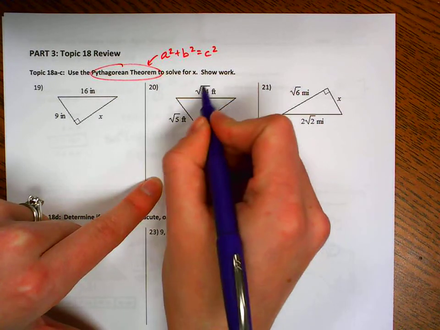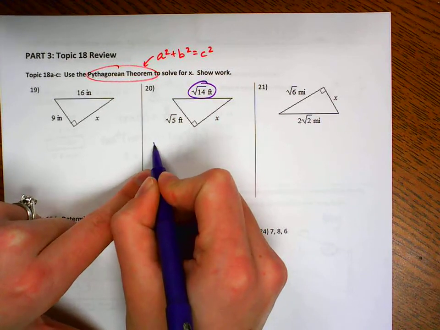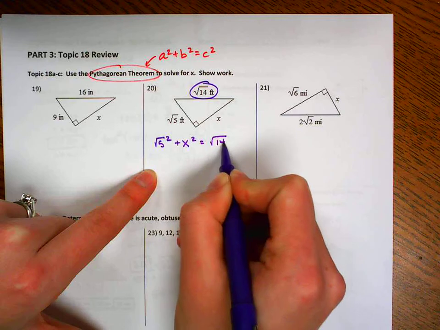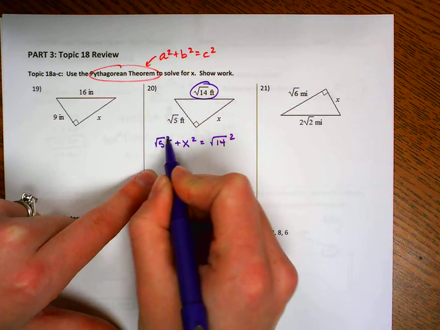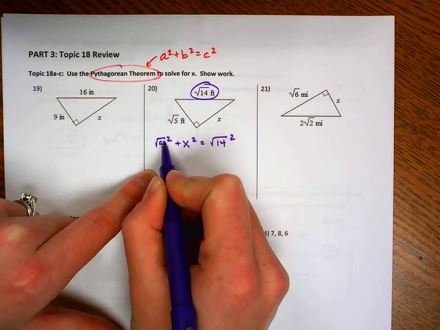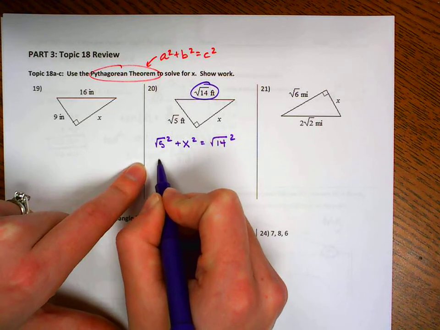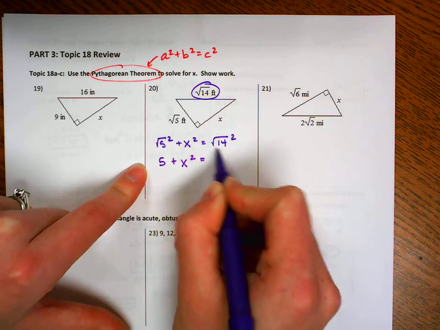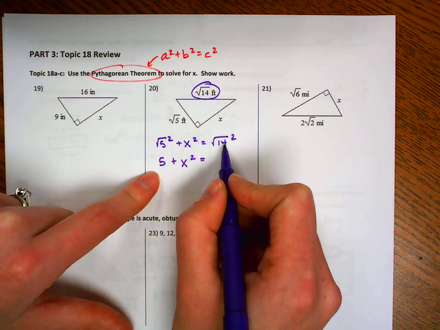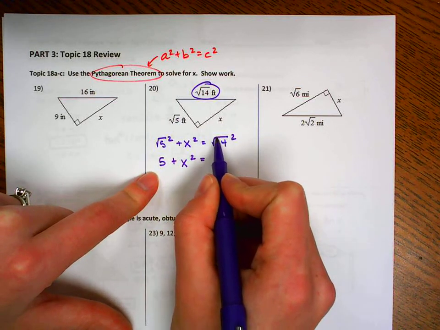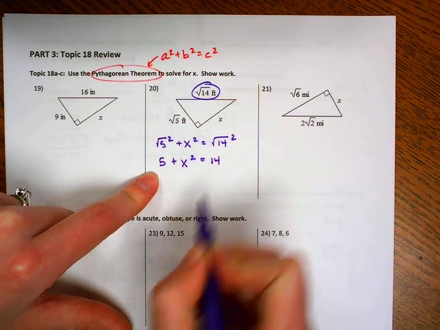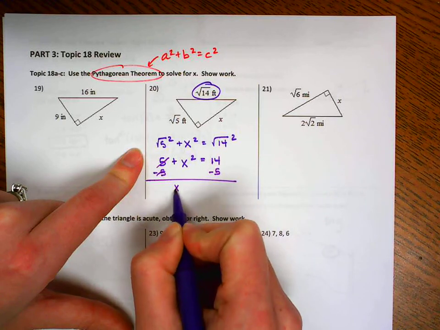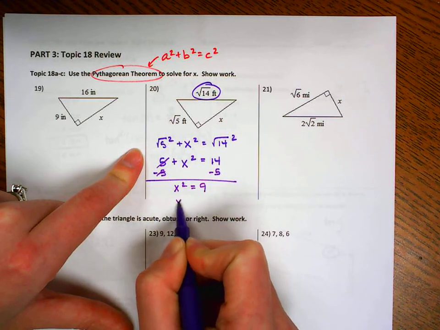Remember, the hypotenuse has to go on the side by itself. So I'm going to have root 5 squared plus x squared equals root 14 squared. Well, squaring and square rooting undo each other. So root 5 times root 5, which is what this means, is just 5. X squared is x squared. This says root 14 times root 14, or you could square the square root of 14. The squaring and the square rooting undo each other. I'm going to subtract 5 on both sides, and I get x squared equals 9, and the square root of 9 is 3.